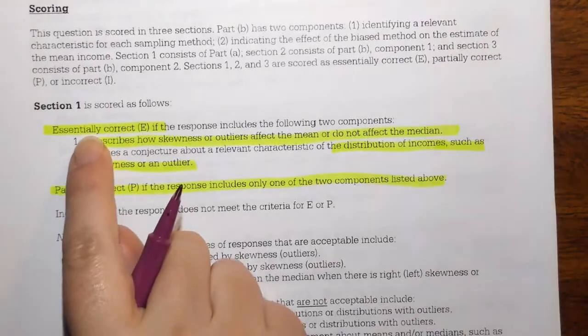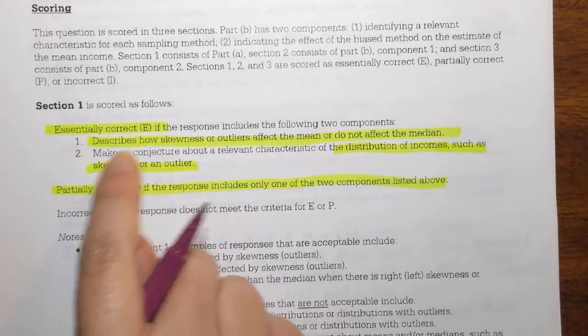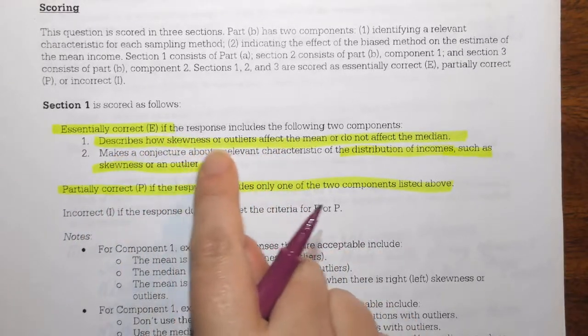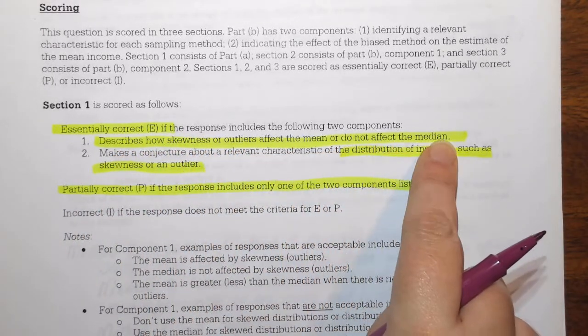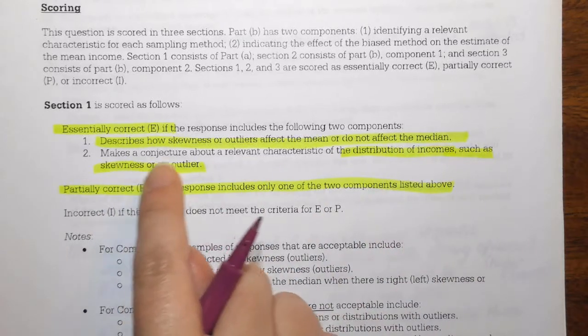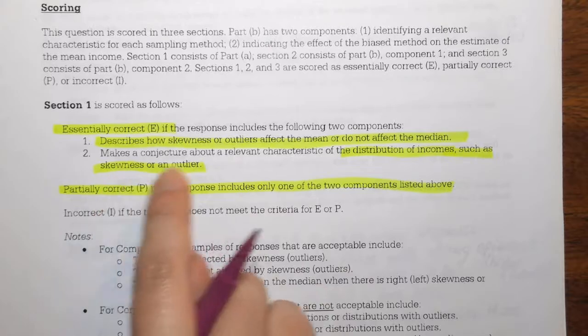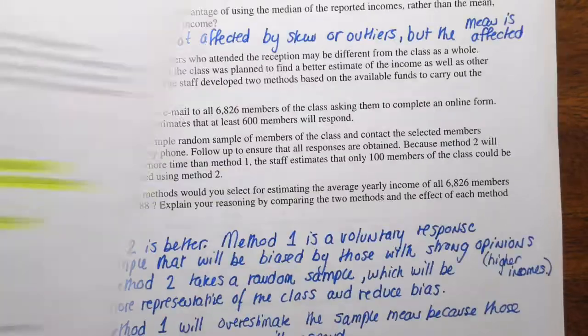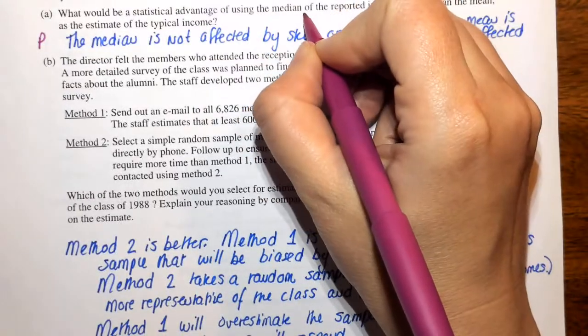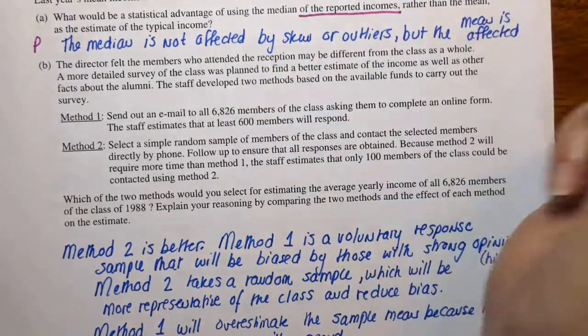So you get an E for this if you describe how skewness or outliers affect the mean or do not affect the median, okay, I did that. Make a conjecture about relevant characteristic of the distribution of incomes, such as skewness or an outlier. Okay, the thing I didn't do was I didn't talk about it being mean or median of reported incomes.